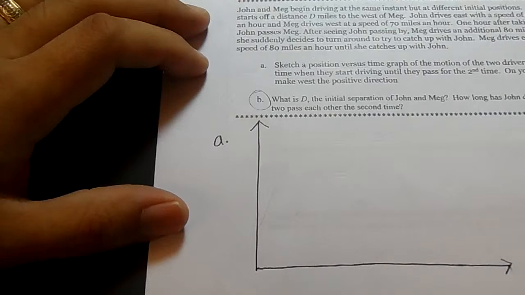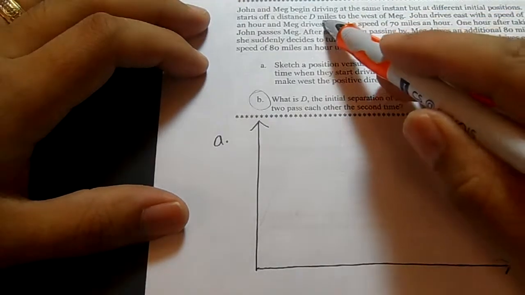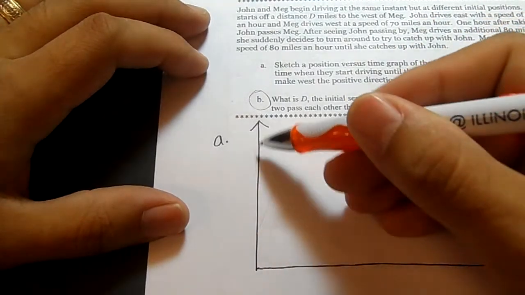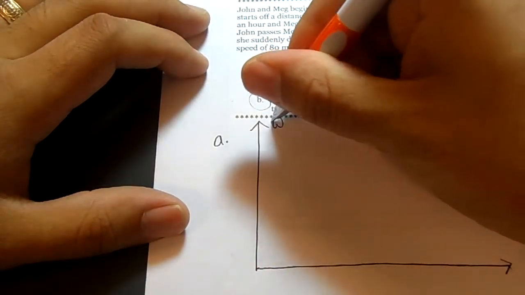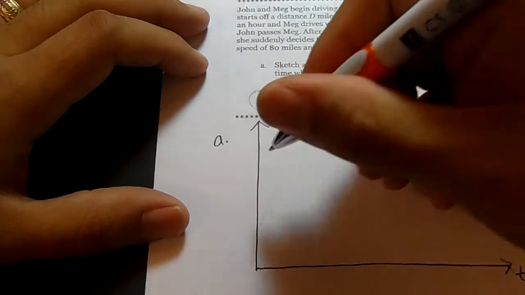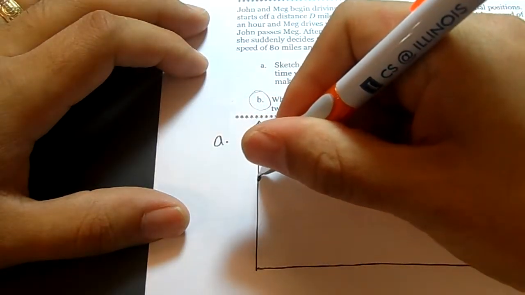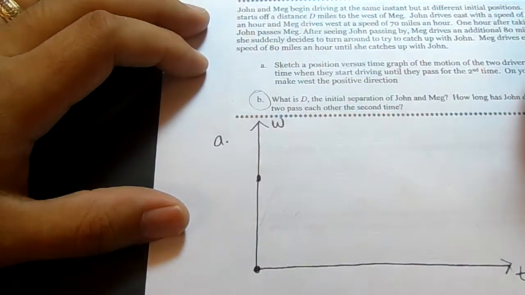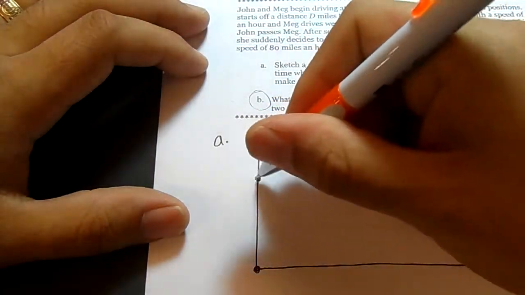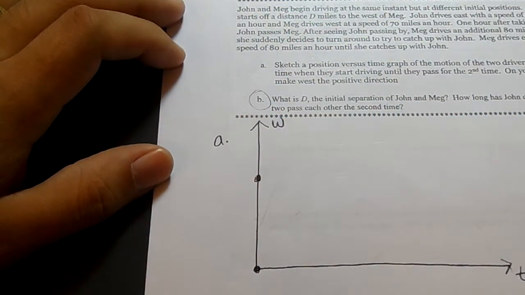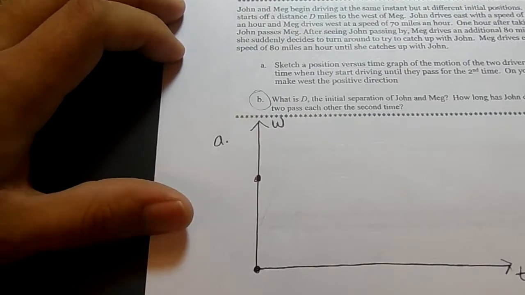So John, at the start, starts off a distance d miles to the west of Meg. Now, west is the positive direction, so I can label that west is up, and this is time, the time axis along the horizontal. If John is starting off to the west, his position will start at some positive value, and I'm just going to define Meg's starting position to be 0. All right, that's my definition of my axes. Free to do that. I could make other choices, but this is what makes sense to me.